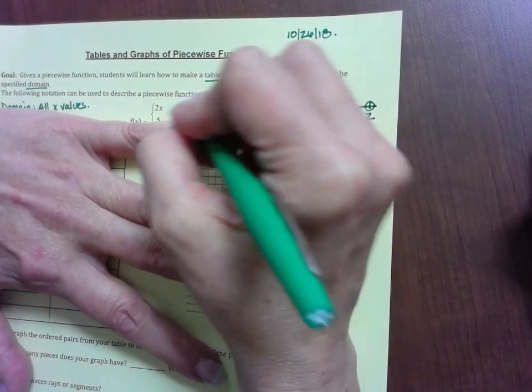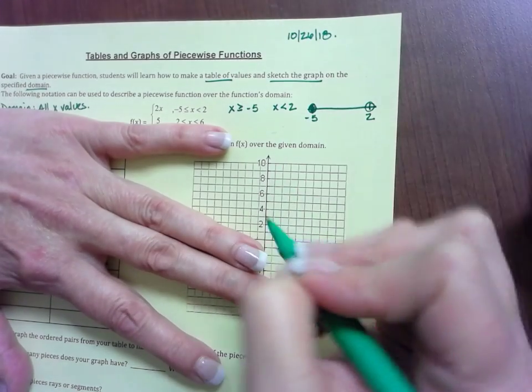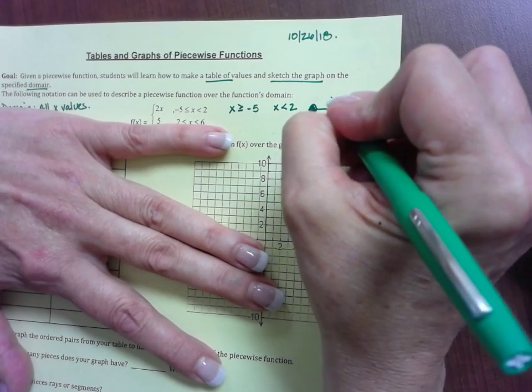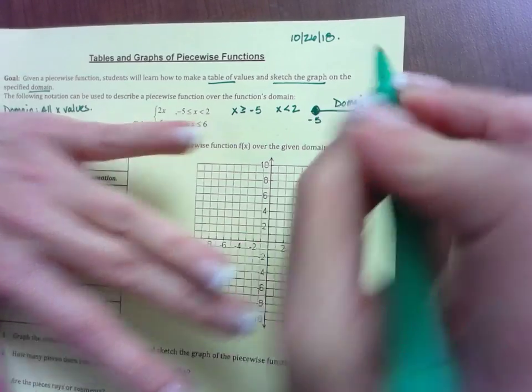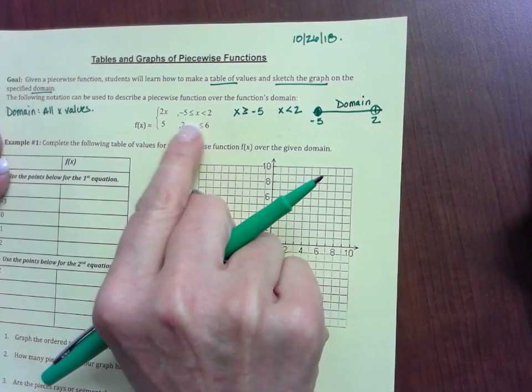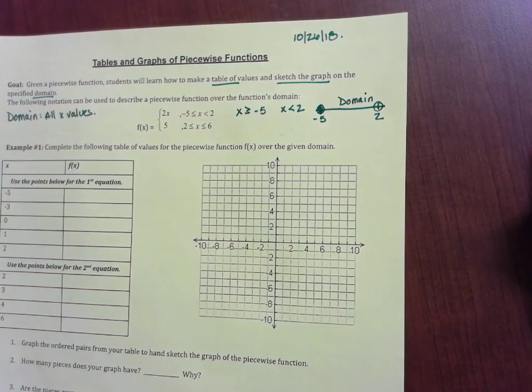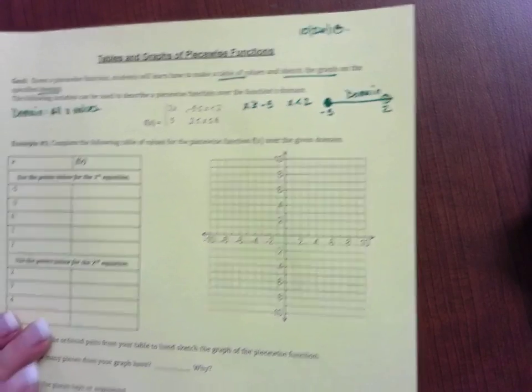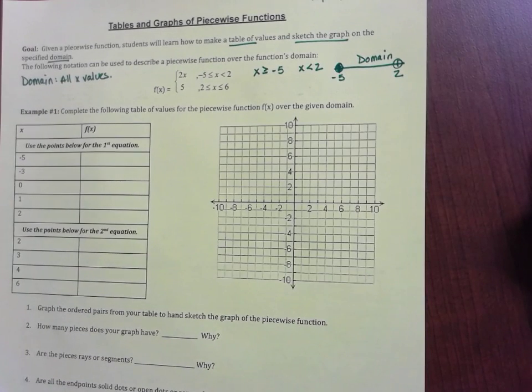Isn't that our domain right there? That basically is all the numbers. These constraints that we were talking about, that's what your domain is going to be. That's all the area that we're using for that piecewise. Does that make sense?